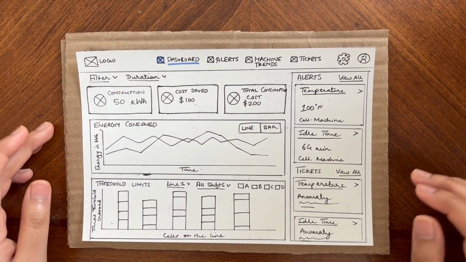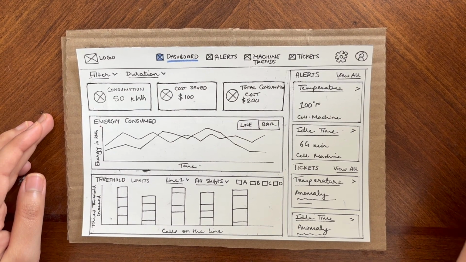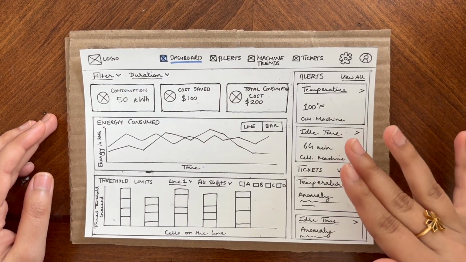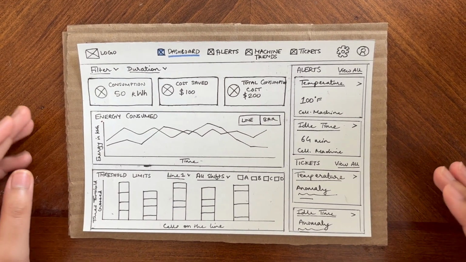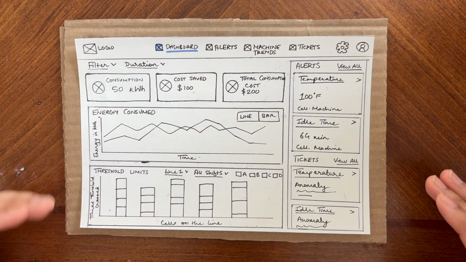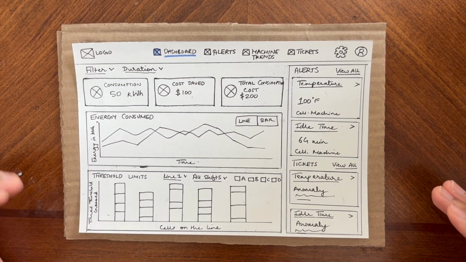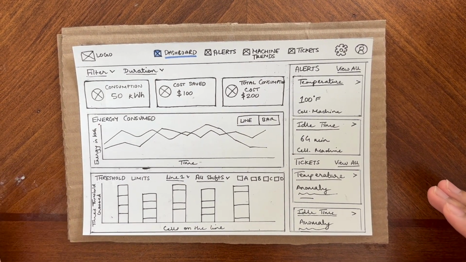So to begin with, here's our dashboard where we have different sections. The main sections are the dashboard, alerts, machine trends, and tickets section. On the right hand, you can see the alerts and tickets, and there are some important graphs in the center of the screen.